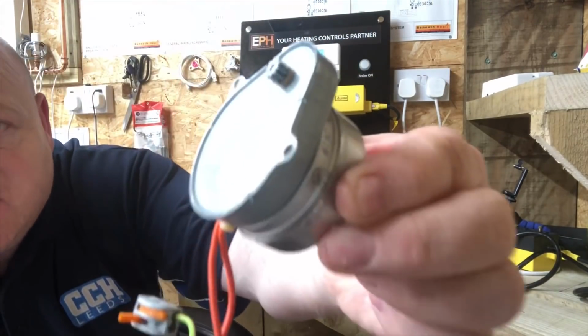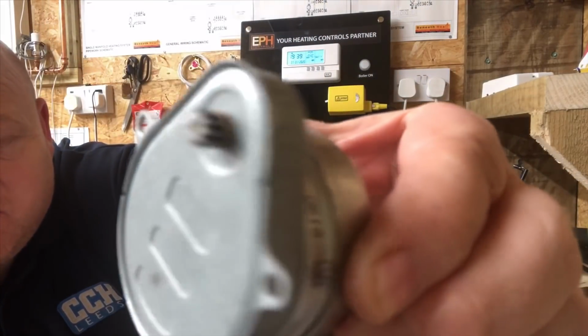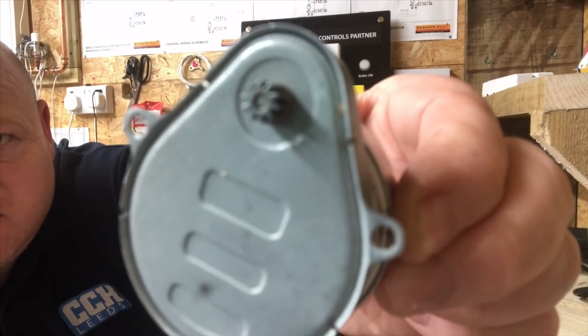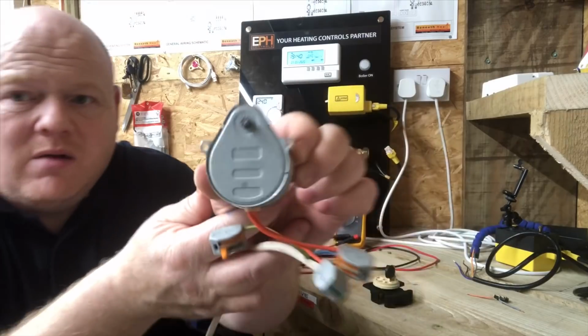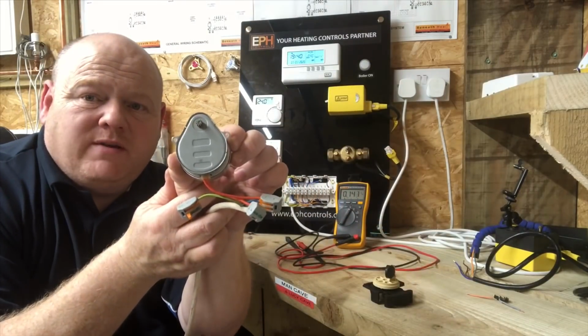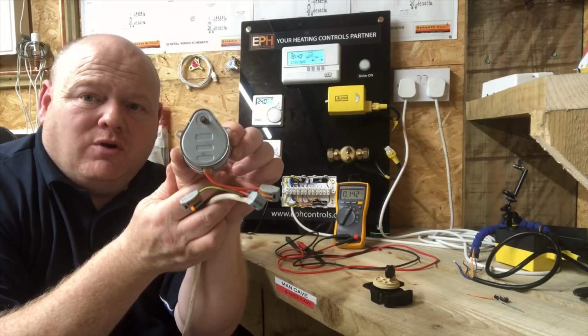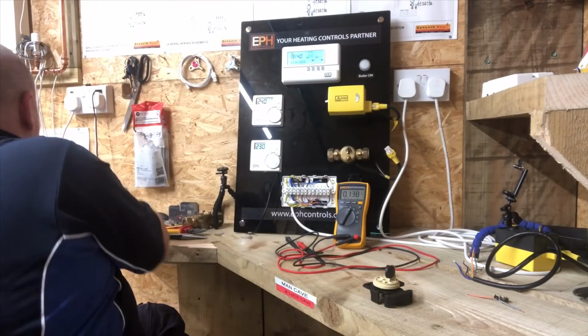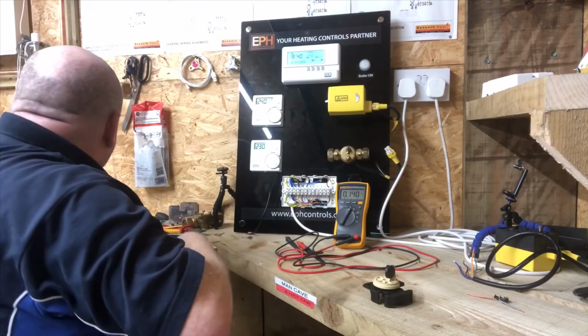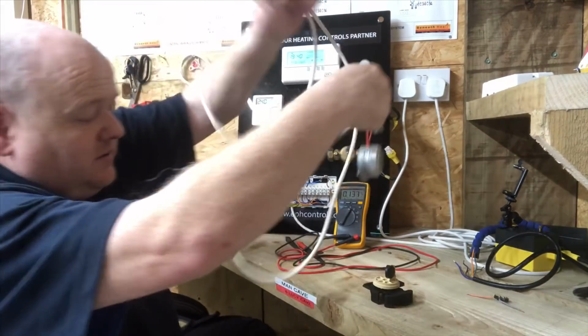I don't know if you can see that on there, it might be a little bit tricky to see, but that motor is moving. So when that motor moves, what it's doing, I'll just make that safe.